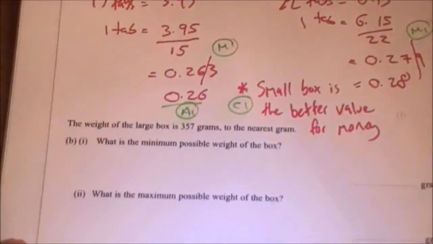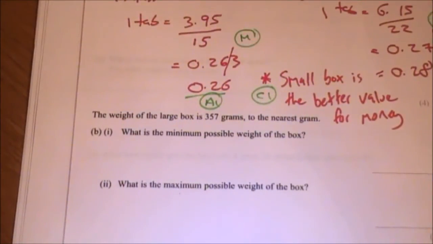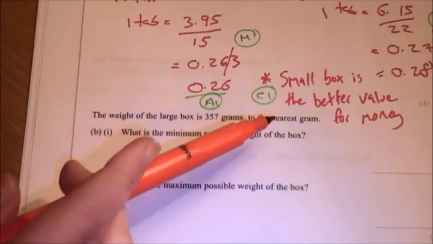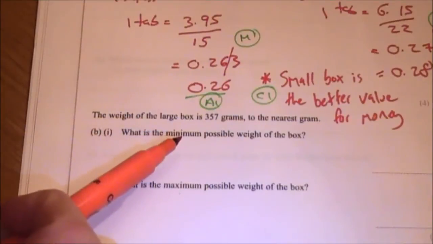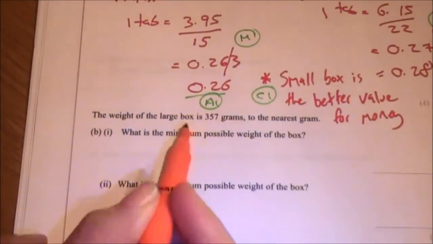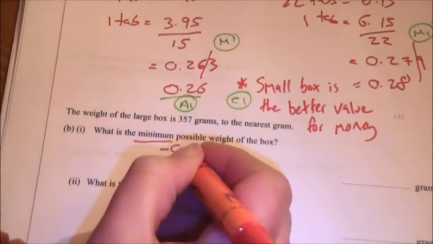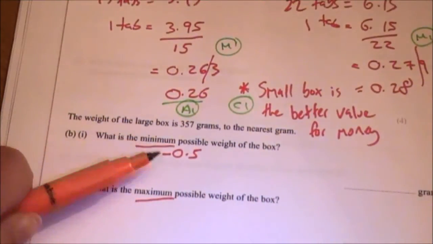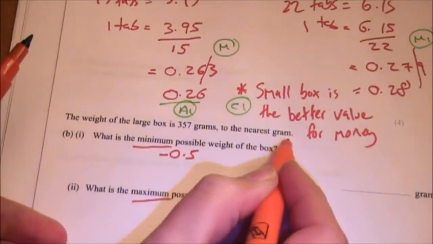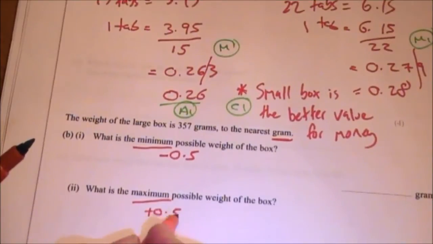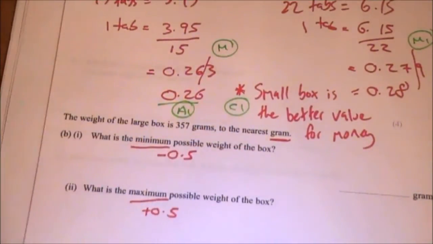Now part B is a minimum and maximum, upper and lower bounds question. The weight of a large box is 357 grams to the nearest gram. What is the minimum possible weight for the box? What is the maximum? Now if anything asks you for the minimum and maximum, all you need to do is take away 0.5 of a unit, in this case grams, to find the minimum, or add 0.5 of a unit, remember the units are grams, to find the maximum weight.